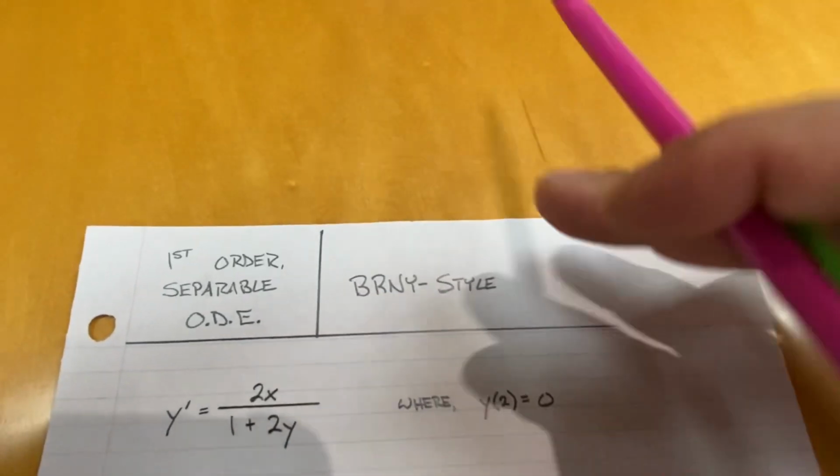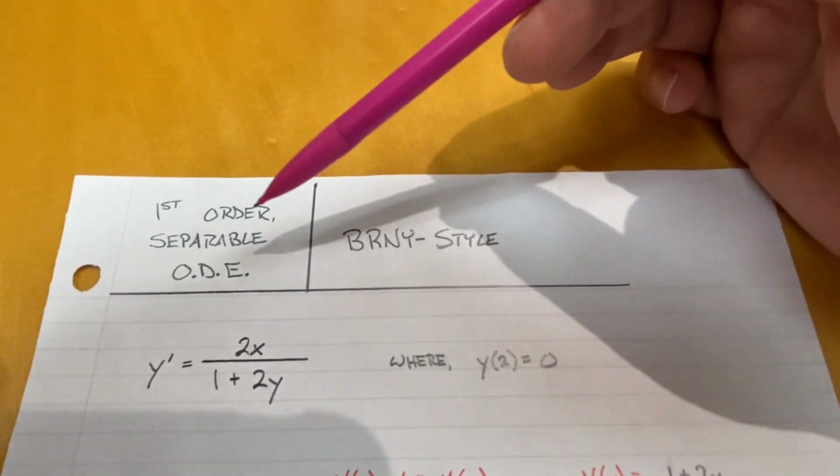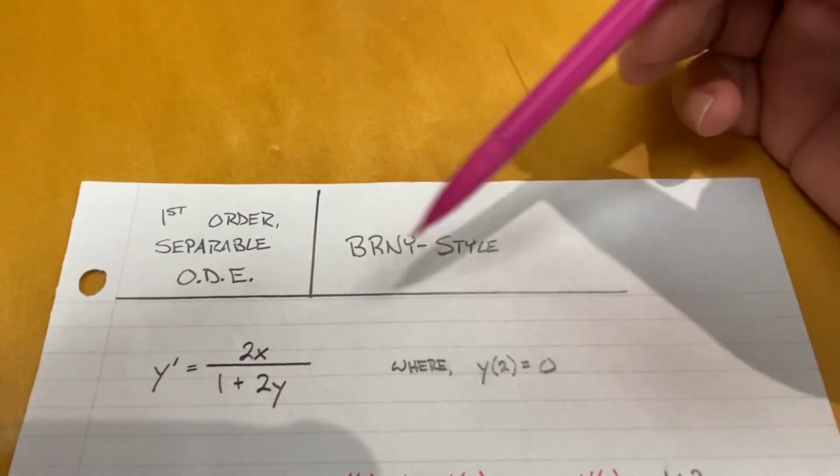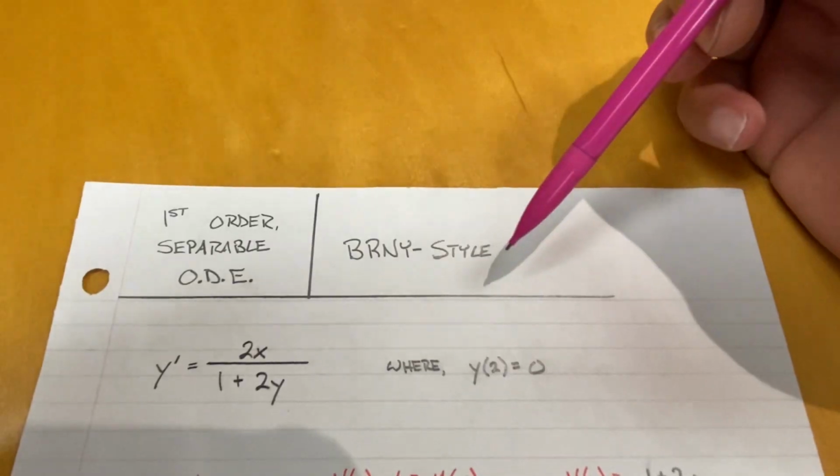All right, welcome aboard. Today we're going to be talking about first order separable ordinary differential equations, or ODEs. We're going to break it down for you BRNY style right now.